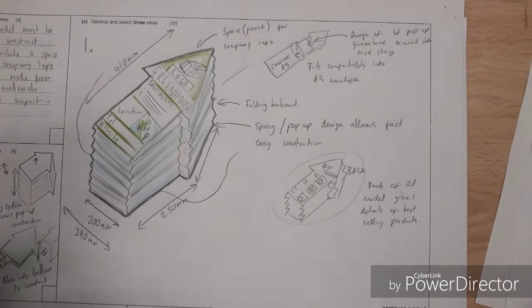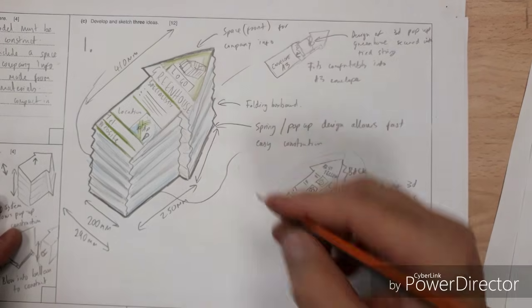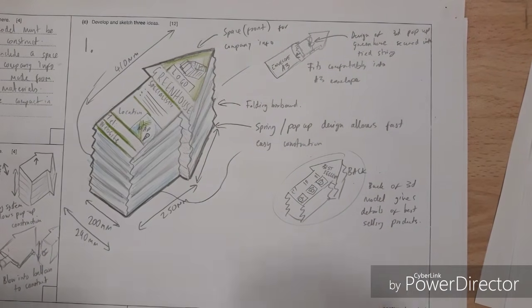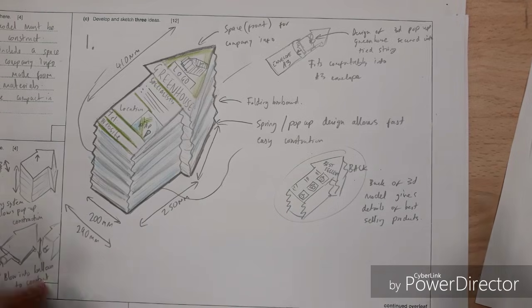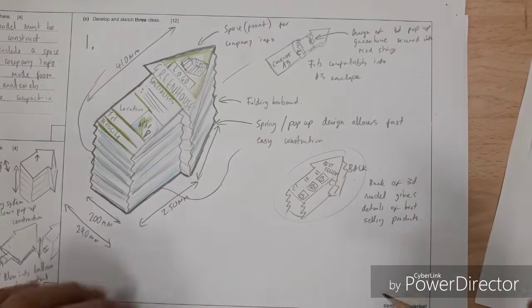Okay, it's not the most creative idea in the world, it's not the best drawn, but obviously we've got to take into consideration the time that we have, but it works well as an idea. Okay, now the second and third idea need to be very different. Okay, not necessarily in terms of the shape in this case, because we kind of know what a greenhouse looks like, but certainly we have to think about the actual concept. Okay, so in the second instance we may want to think about not using a pop-up system, but actually making it a flat pack that's constructible.